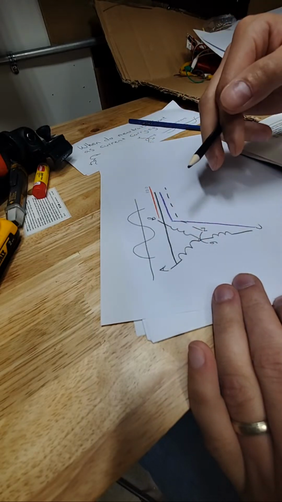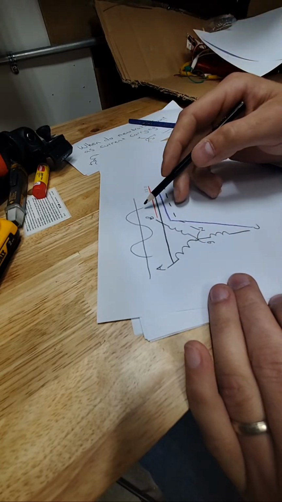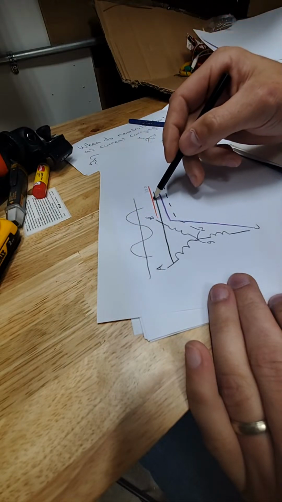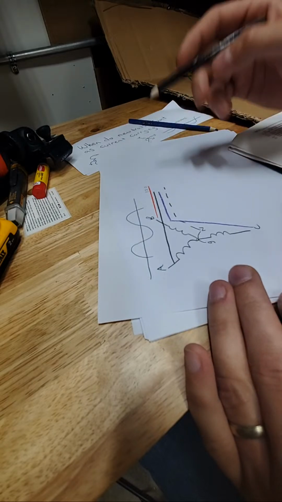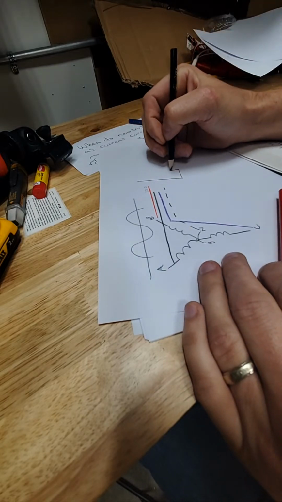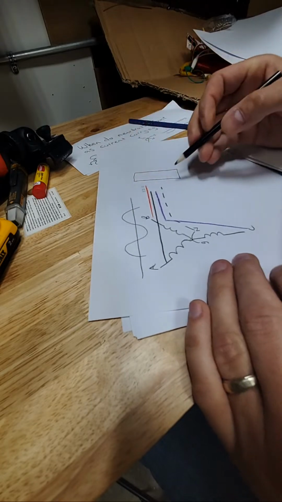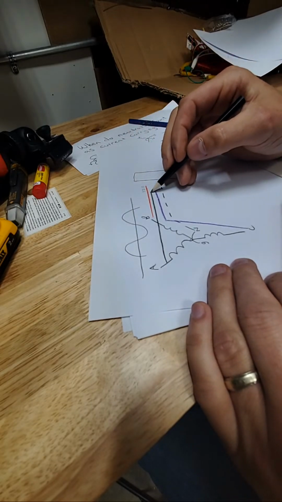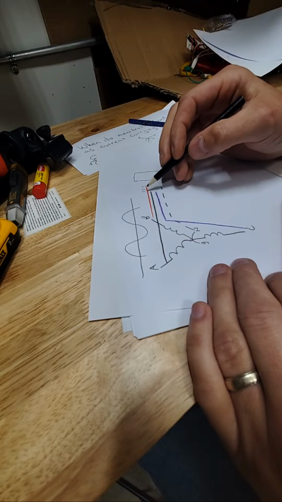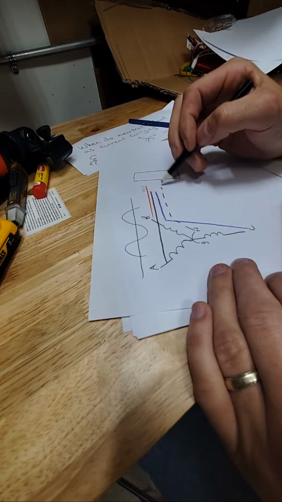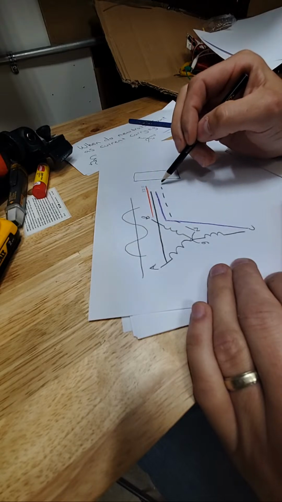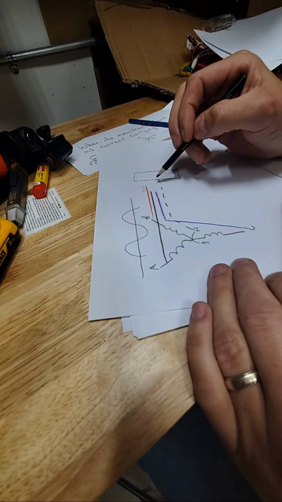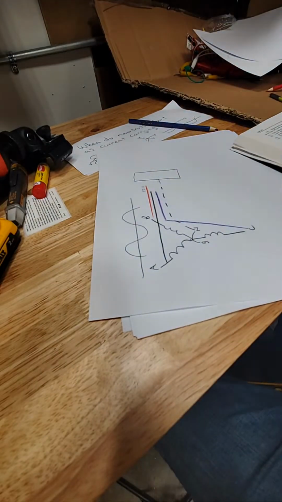I'm going to check the chat here in a second. So as it peaks, it's alternating between these three constantly. That's why we can cancel out our neutral. So if you pull a neutral to a junction box from your panel, you would be looking at these three hots, and you could have loads on all three of these hots and put a neutral on them, and they're going to cancel each other out to where you're going to be counting 0 on this neutral. So let's look at that.